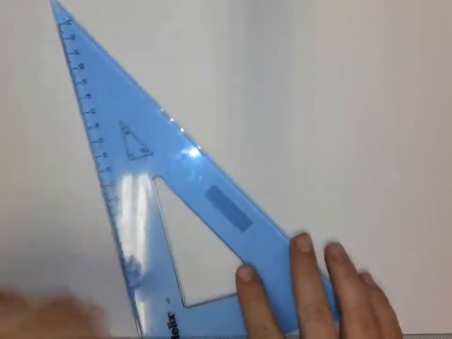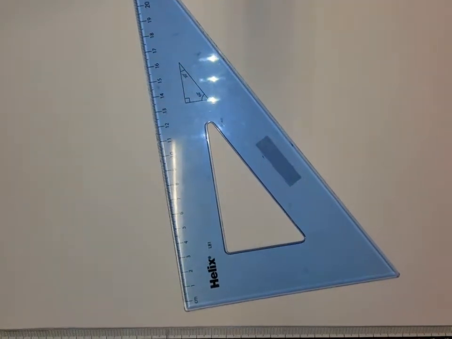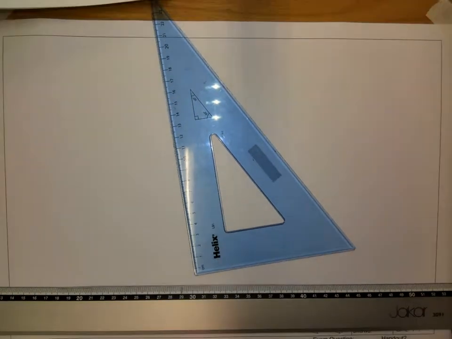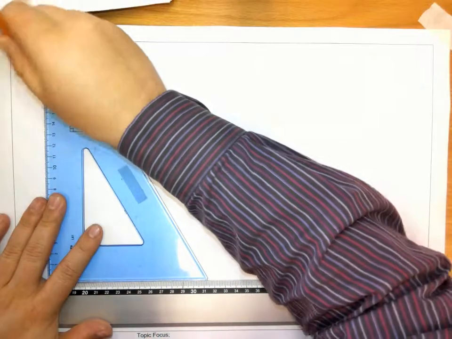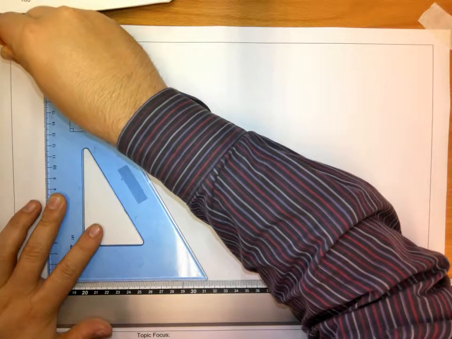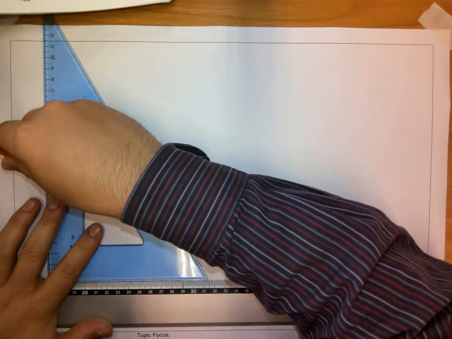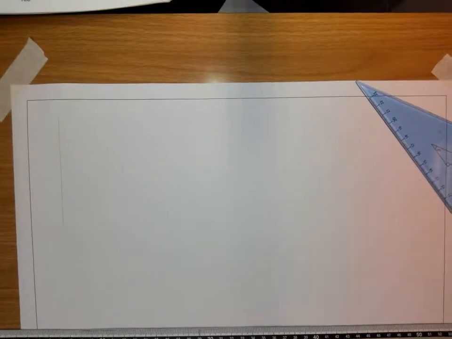So I'm going to put that away there. Right. So 100 by 195.